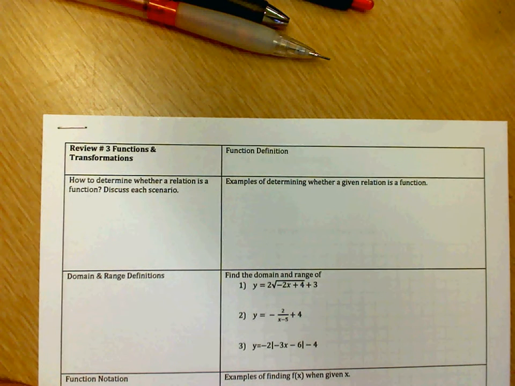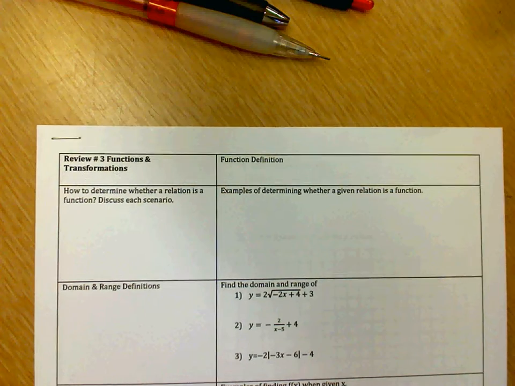Let's start out with the function definition. What is a function?